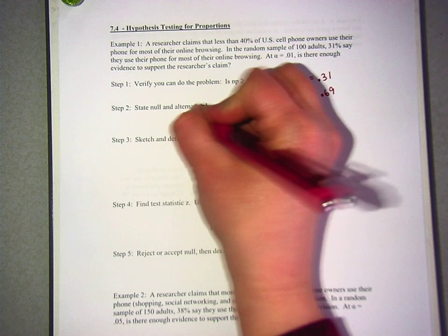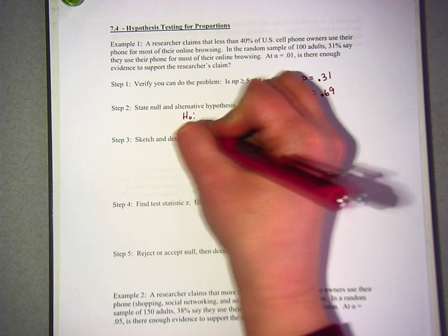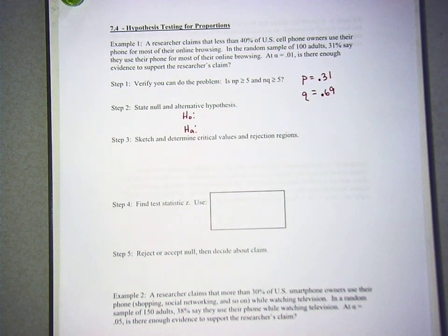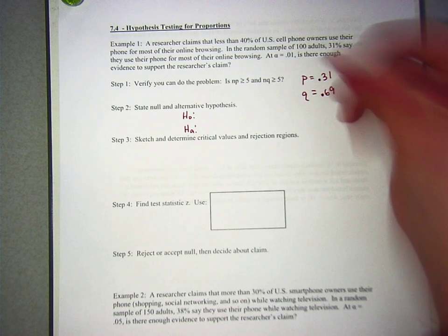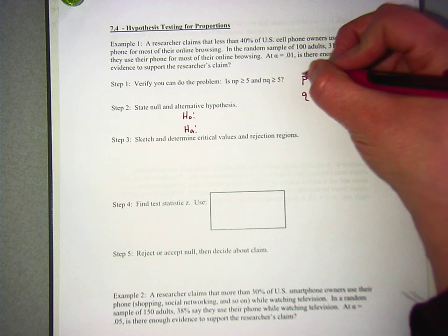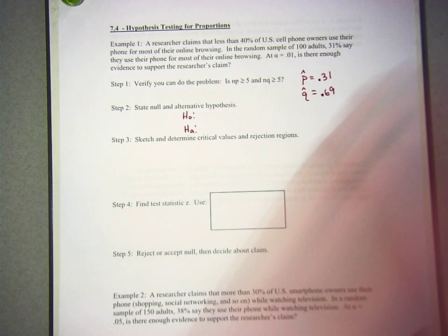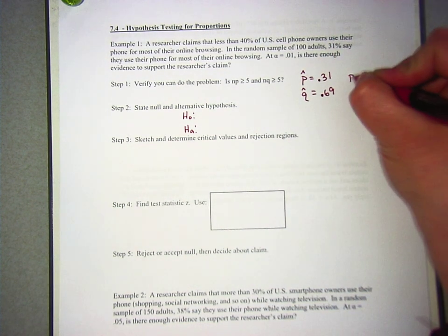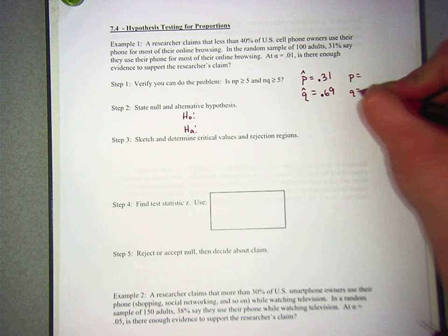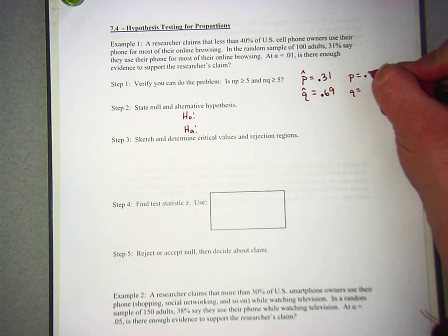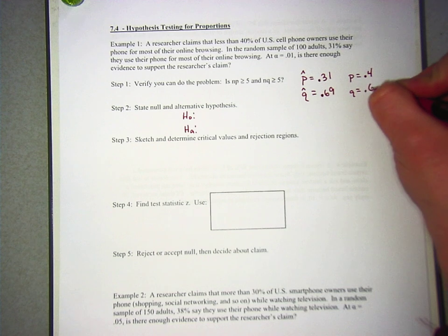All right, state the null and alternative hypothesis. H sub O, H sub A. Their claim is that the proportion of adults that use cell phones for online browsing, oh, this is wrong. Change this to P hat and Q hat. That's our test sample. The P and the Q is actually what we say, our claim, which is 0.4 and 0.6.